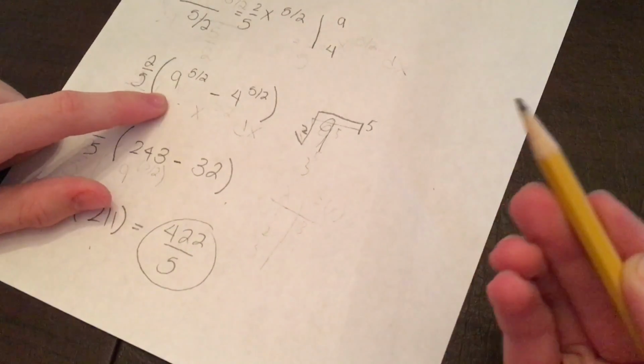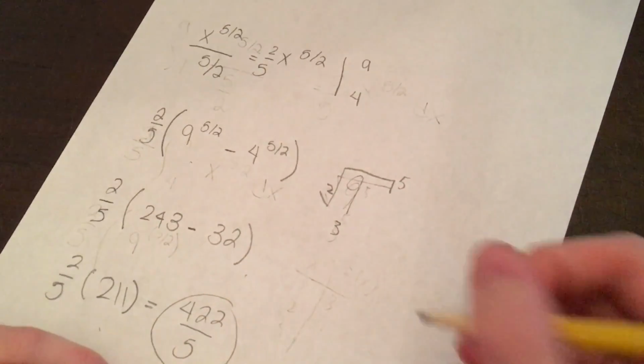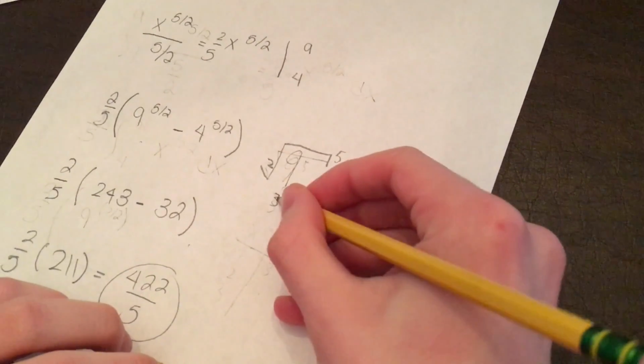So what's the square root of 9? You know that one. Square root of 9, yeah. Yeah, 3. It's going to be 3, exactly. I helped you. You don't deserve credit for that. All right, we're going to move on. So now we have to do 3 to the 5th.